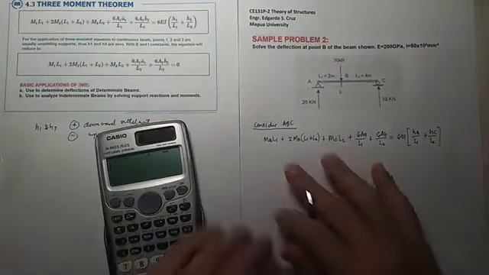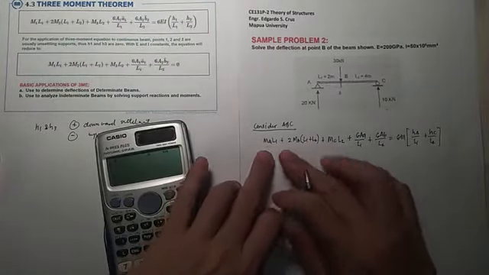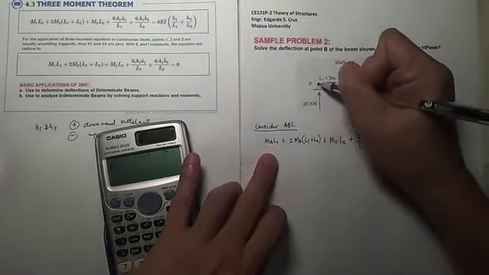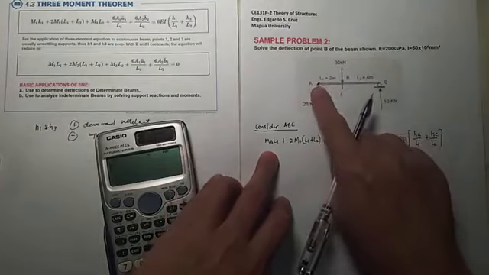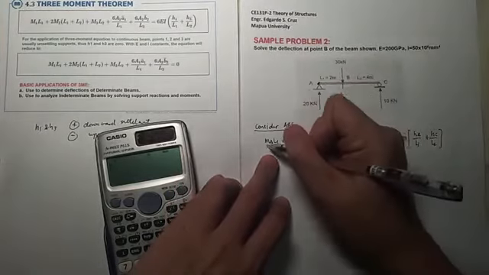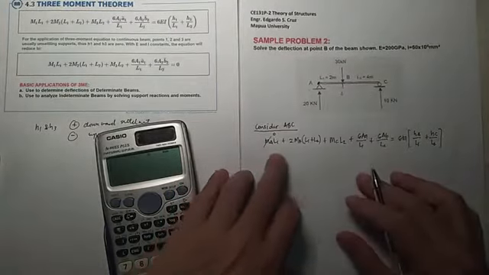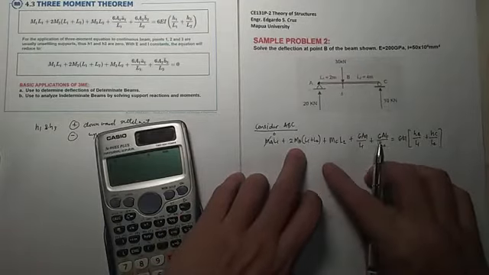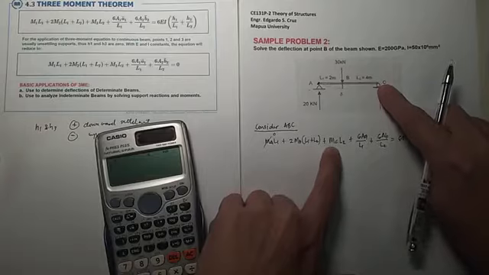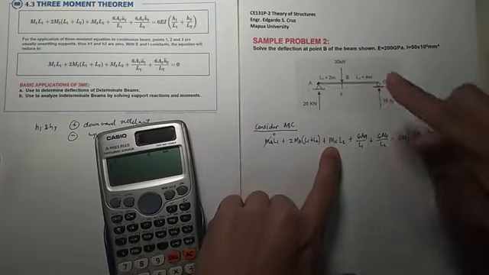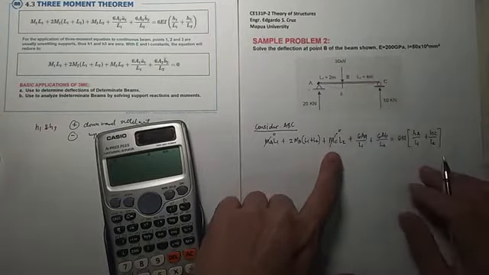Okay, so let's take it one by one. The moment at A is 0, right? Because it is the end of the beam, it is a hinge, and there is no external moment applied there. So this would be just 0. The MB is unknown. MC, the moment at point C, is at the end of the beam, a roller, and there is no external moment applied there. So this would also be 0.